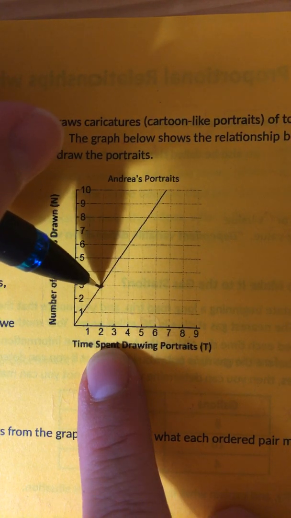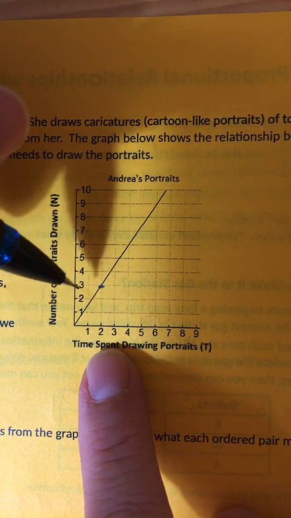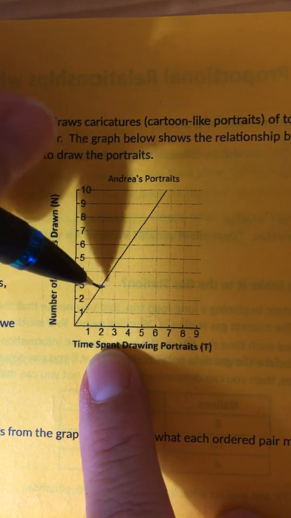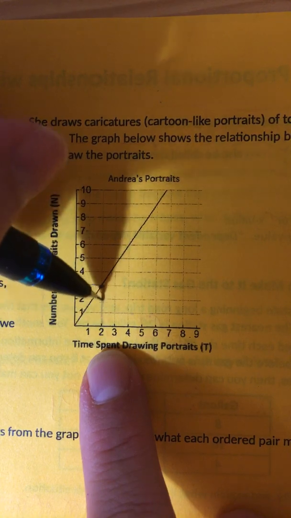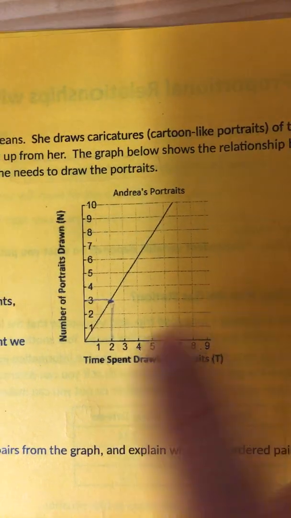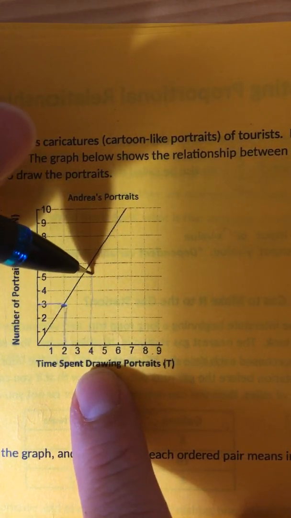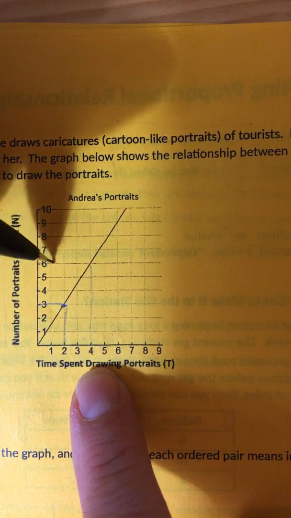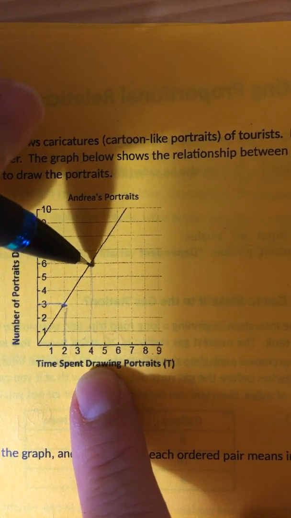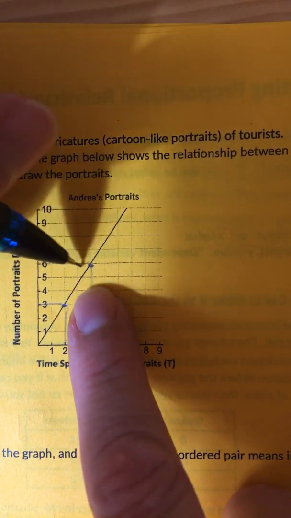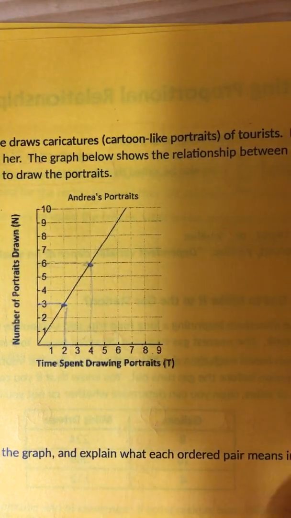So right here is what we call a friendly point. The reason it's a friendly point is you get this line to follow right here and this line to follow right here. And another one is 4, 6 is another friendly point because you can follow the 4 up there to the line and the 6 over, and there's a point that falls right on that line at the intersection of two places that actually have lines to follow.